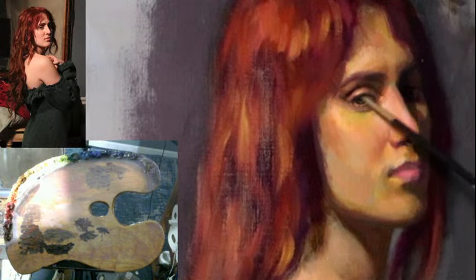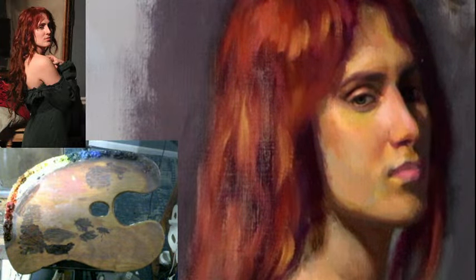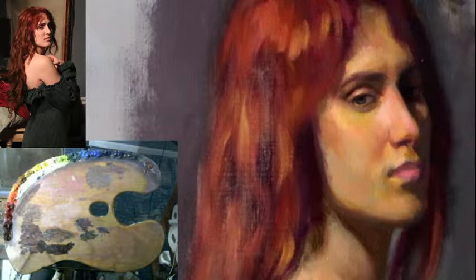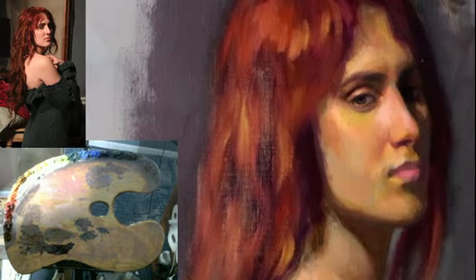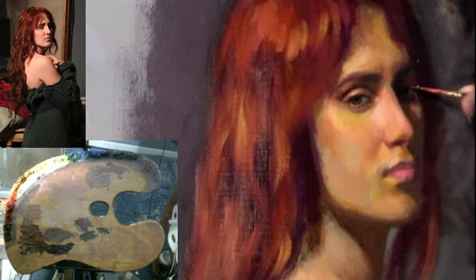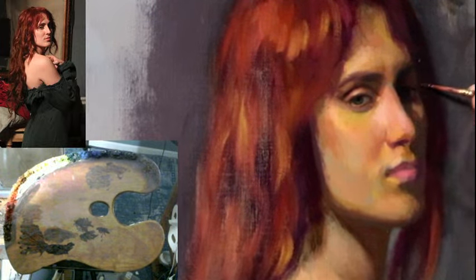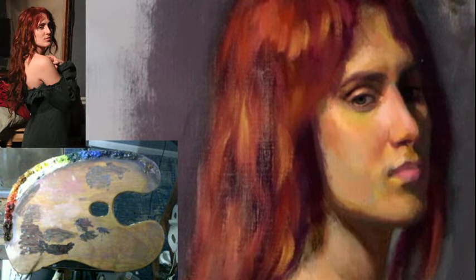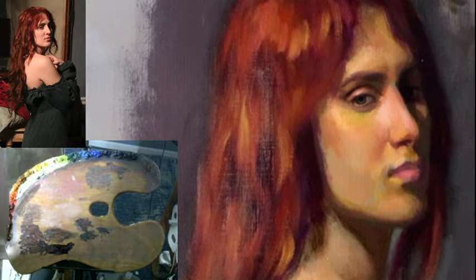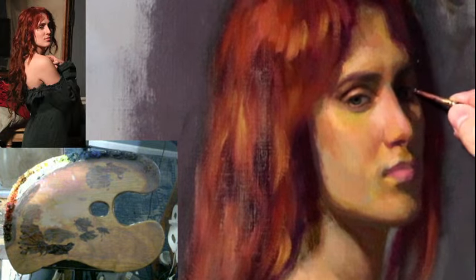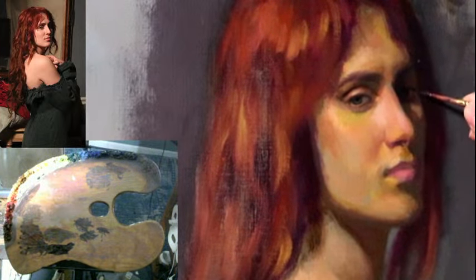You can go to town on the eye in the light, but the eye in the shadow, you need just enough for it to read. You don't want it to be too contrasty. You can put as many details as you want in the shadow. I don't mean that you don't have to develop it, but you don't want it to be too contrasty. So the values are very compressed in the shadows.